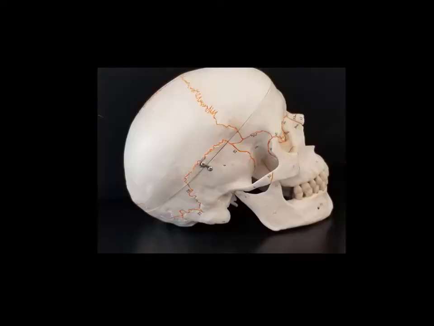So now we have a lateral view of the skull. We're looking at the skull directly from the side, and there's quite a bit more that's visible from this angle. A couple of the things that we've already seen, here we have the frontal bone, the nasal bone, the maxilla, the zygomatic bone, the mandible, and we can see the mental foramen, the coronoid process. Here we see the mandibular condyle.